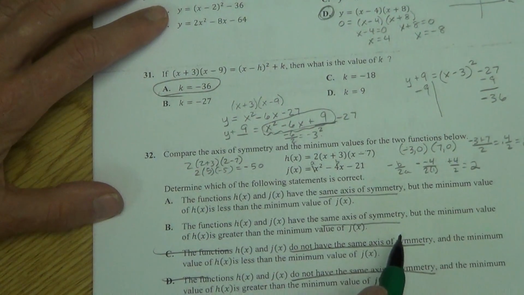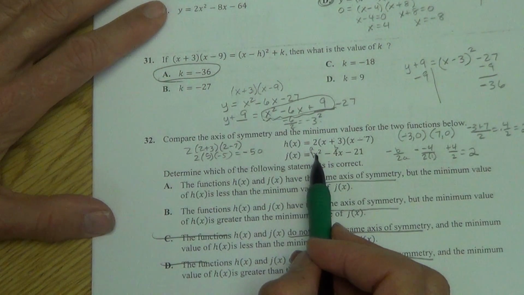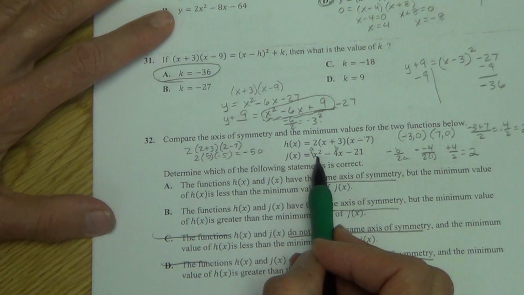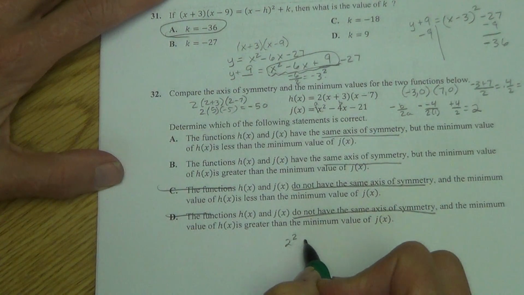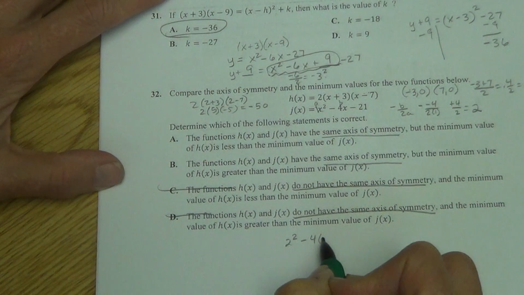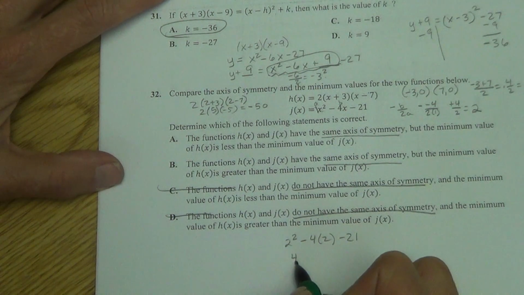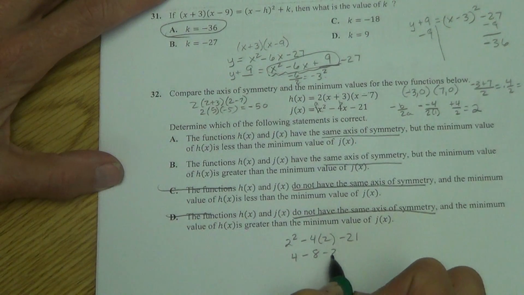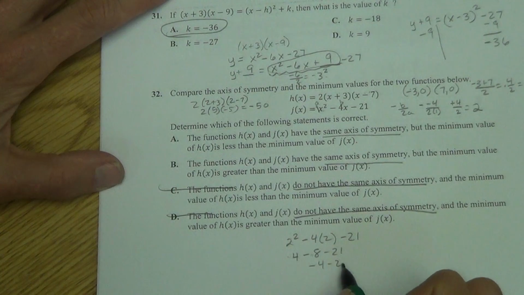Okay, plug in 2 for this equation, we end up with 2 squared minus 4 times 2 minus 21. 2 squared is 4, minus 8, minus 21. 4 minus 8 is negative 4, minus 21, negative 25.